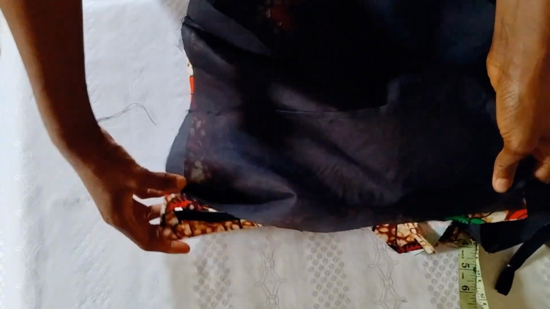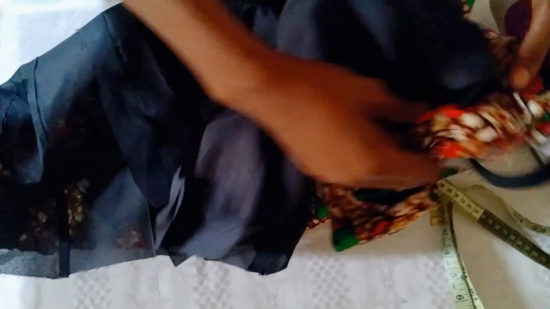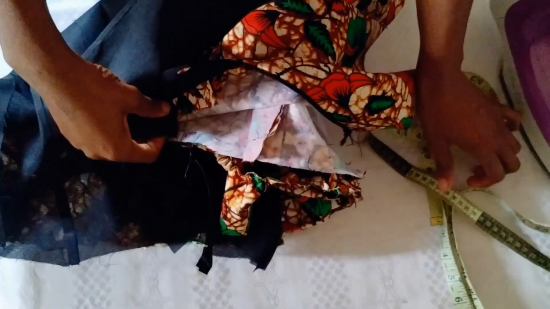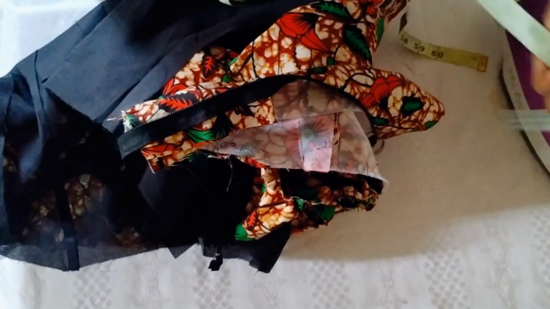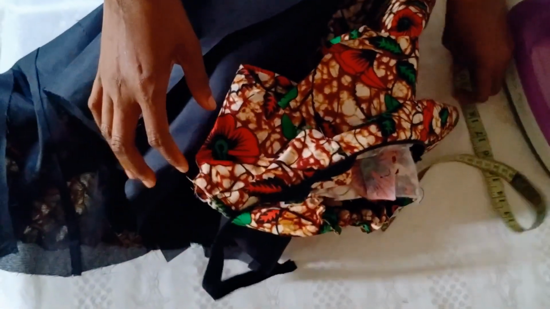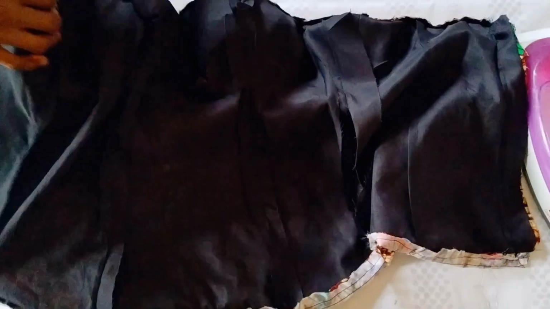Now that I've done that, I'm going to place my lining because I've fitted it. I'm the one wearing it anyways, it's just for tutorial. So I'm going to pin round, and I'll sew from this edge down to the other edge, then top stitch.